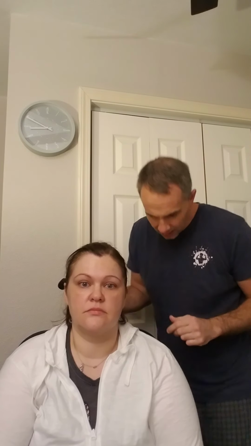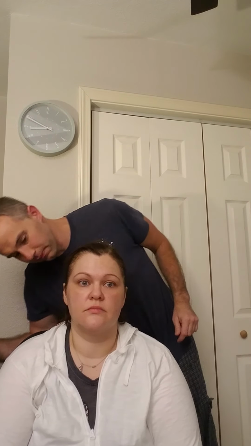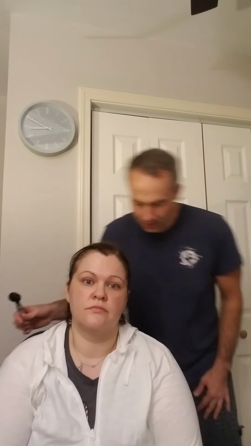Again, the first part is just what I can observe, inspection. I will be again looking bilaterally for any apparent bleeding or drainage or any earwax that's just visually apparent on inspection of the outside of the ear.